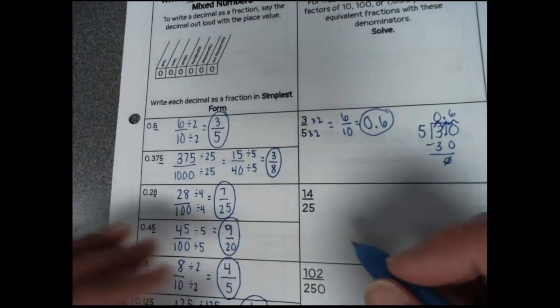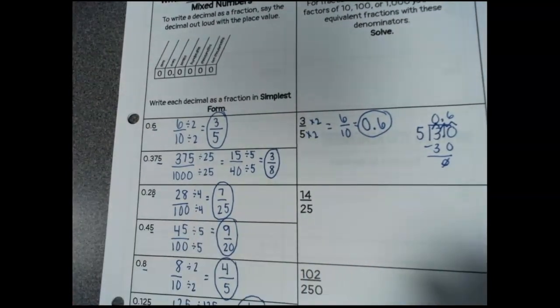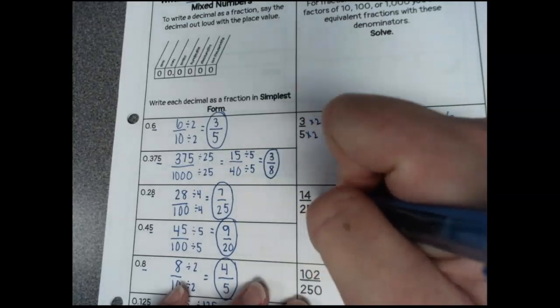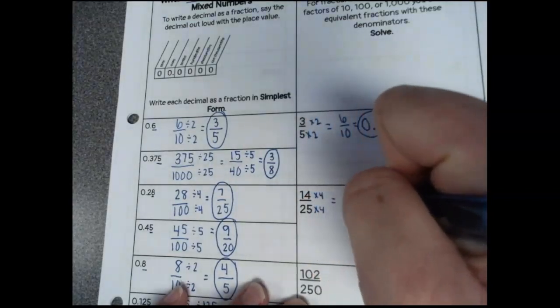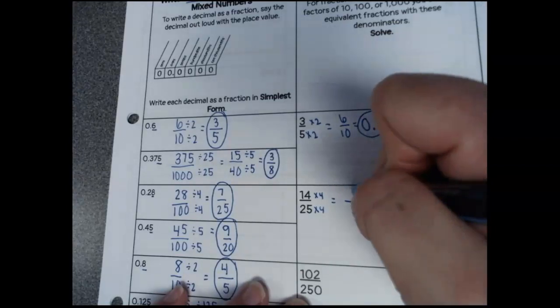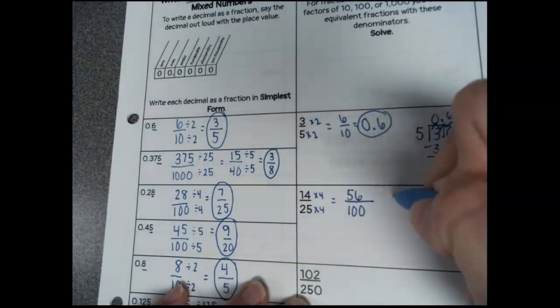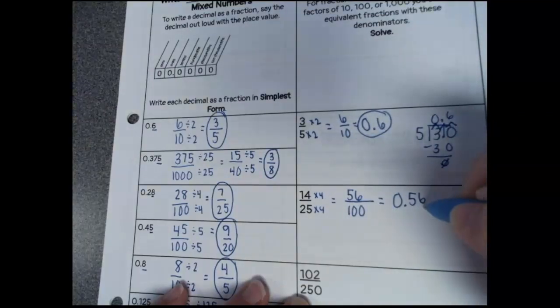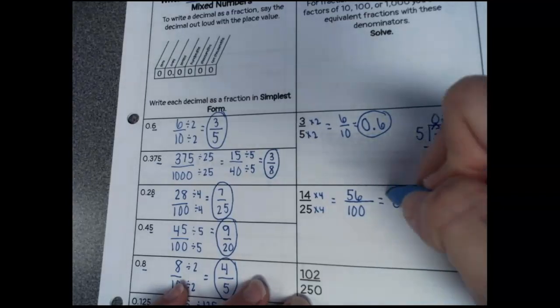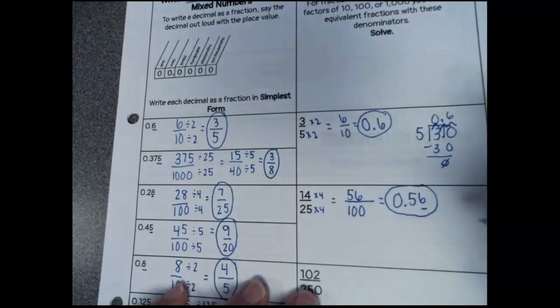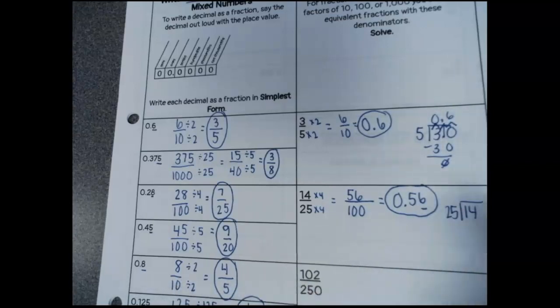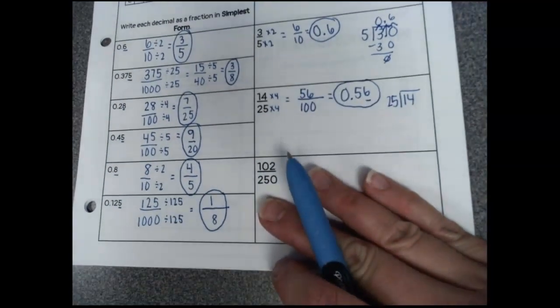Our next one, we have 14 over 25. I can turn 25 into 100 by multiplying by 4. So I do that on the top and the bottom. 14 times 4 is 56. 25 times 4 is 100. So I write that as 0.56 because the 6 is in the hundredths spot. Now, if you wanted to, you could do 14 divided by 25. But you'd have to go out 2 decimal places if you do it that way. But you can choose to do it that way if you want.